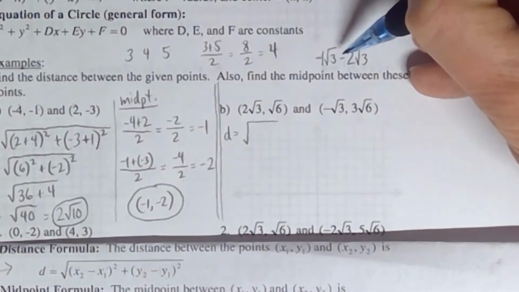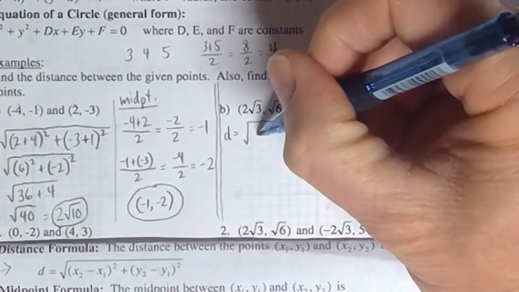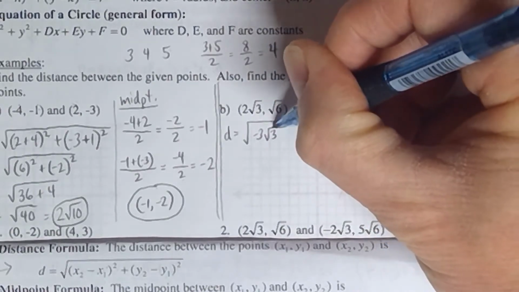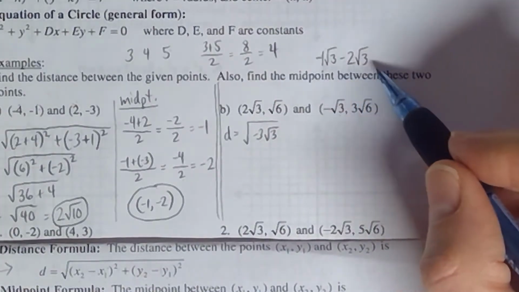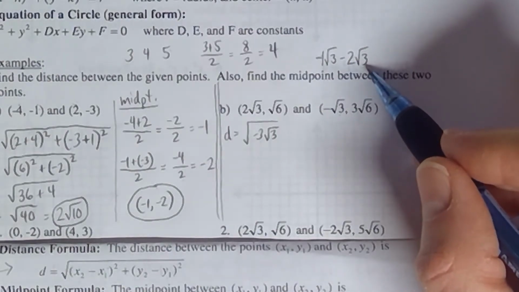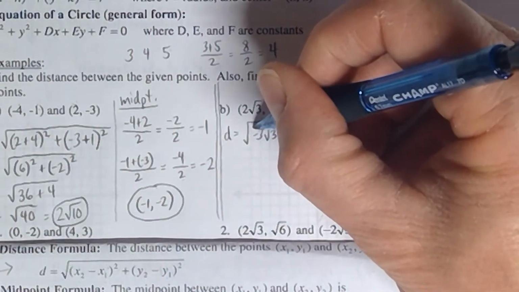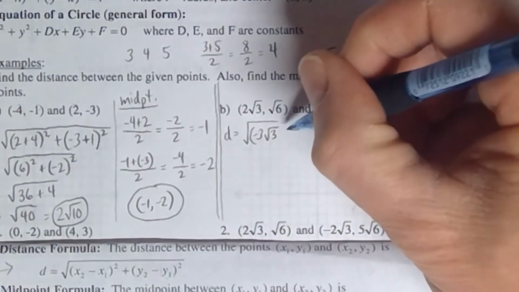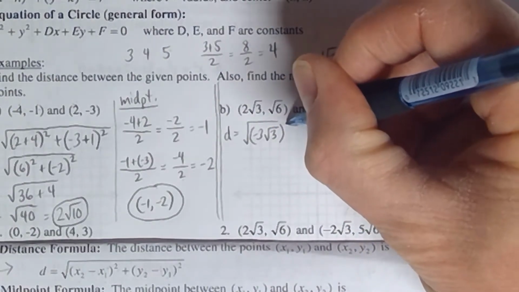So we got negative 1 minus 2. Negative 1 minus 2 is negative 3, and then when you add or subtract radical terms, not only do the radicals have to be the same, but they need to stay the same. So the radical 3 stays the same right there. Again, this is all from section 7.4.